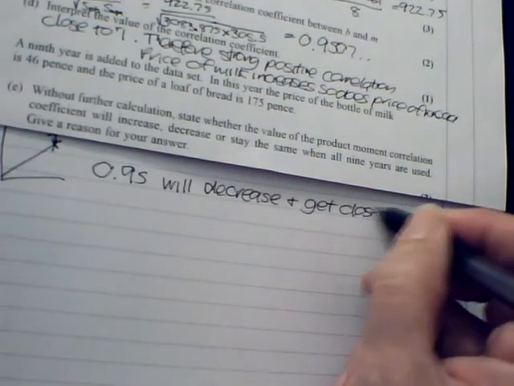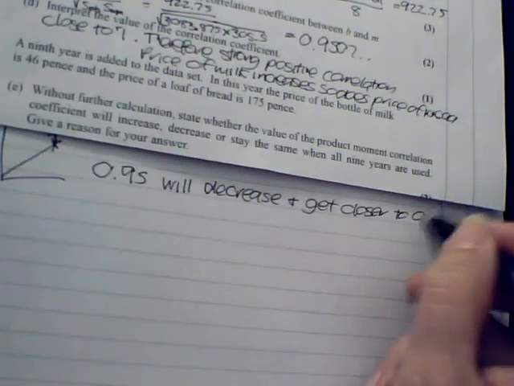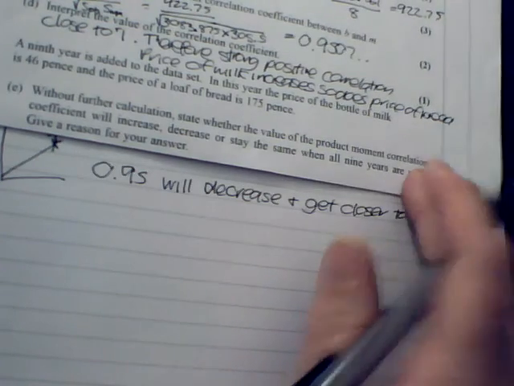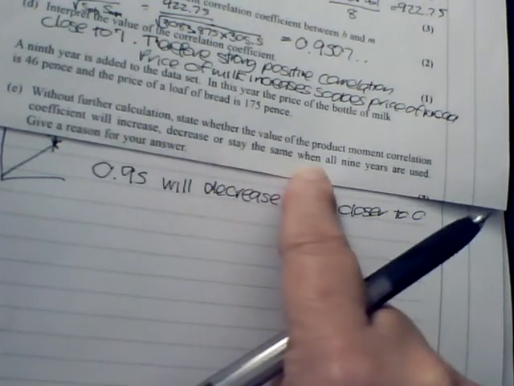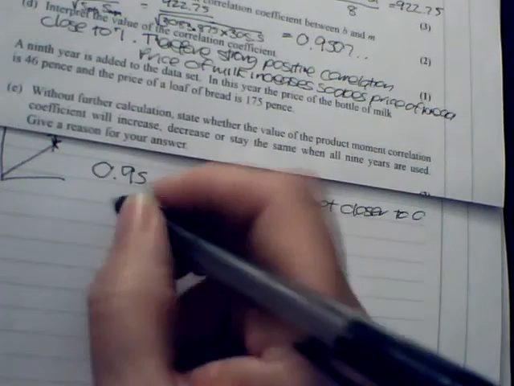Closer to 0. So it will decrease and get closer to 0. What's it saying? State whether the value will increase, decrease, or stay the same, and give a reason.